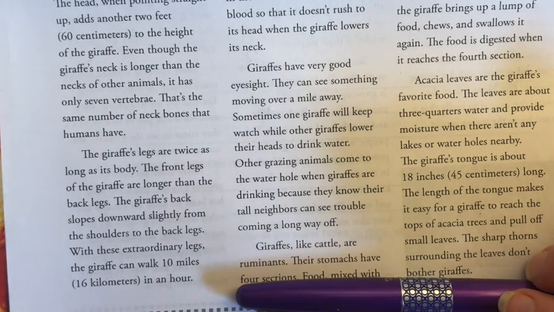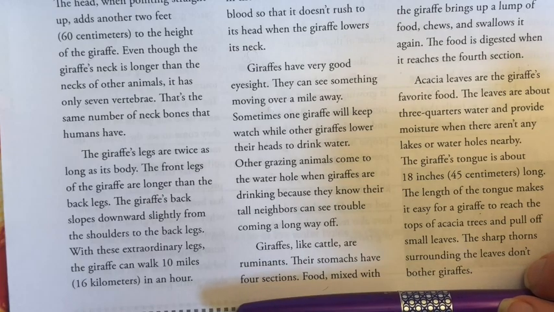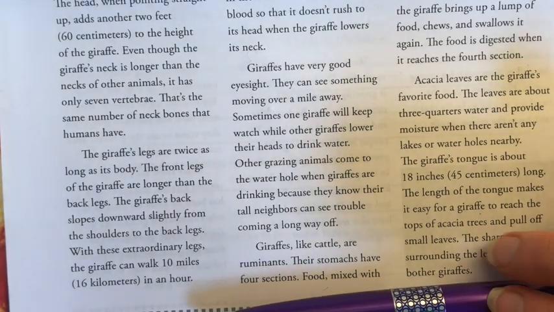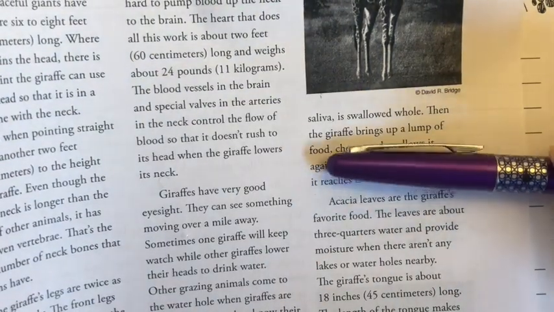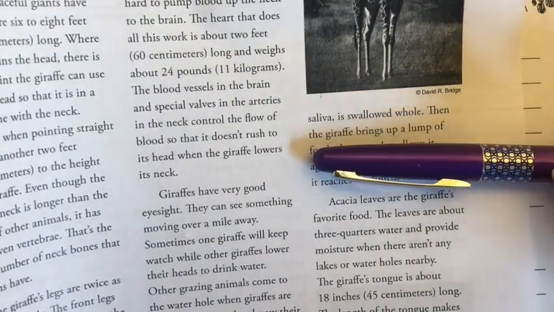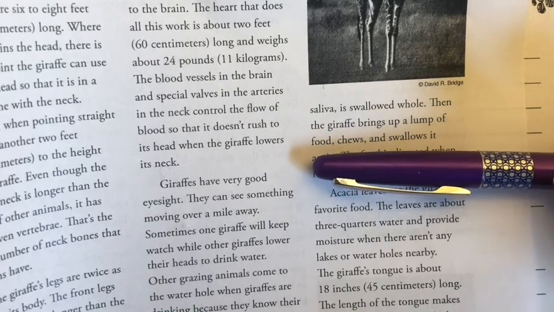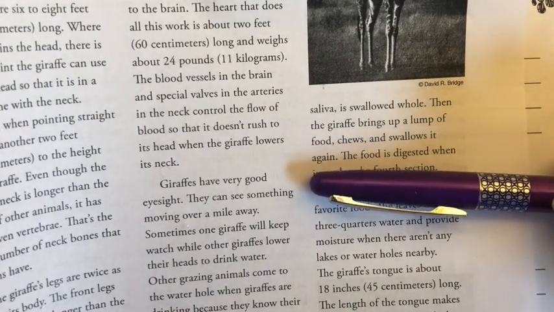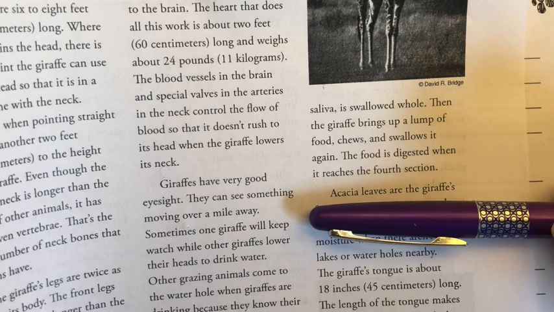Giraffes, like cattle, are ruminants. Their stomachs have 4 sections. Food mixed with saliva is swallowed whole. Then the giraffe brings up a lump of food, chews it, and swallows it again. This food is digested when it reaches the 4th section.